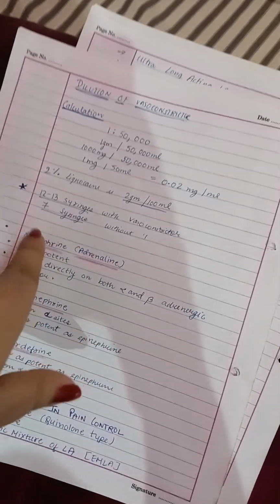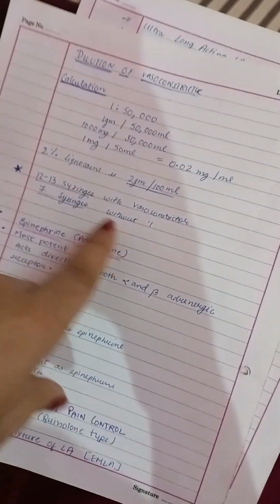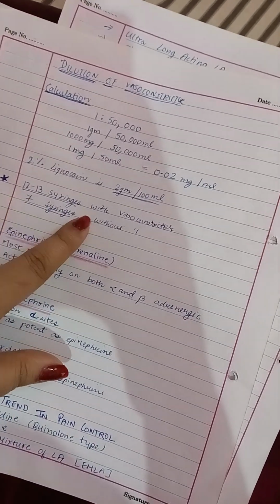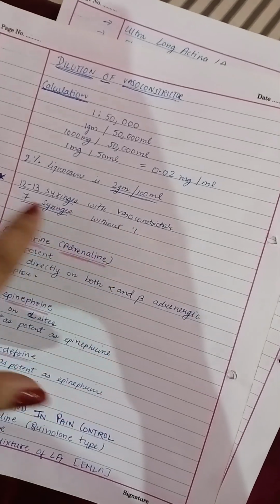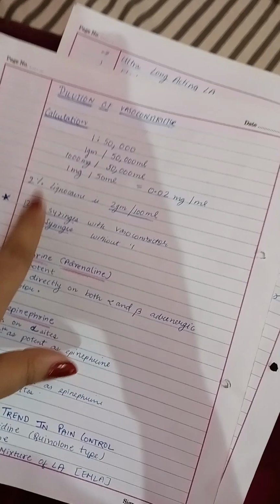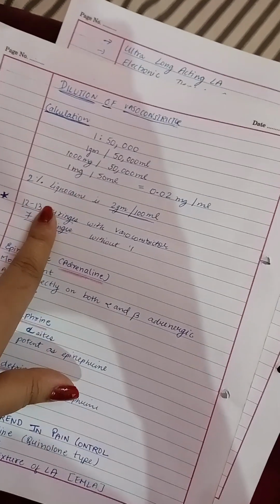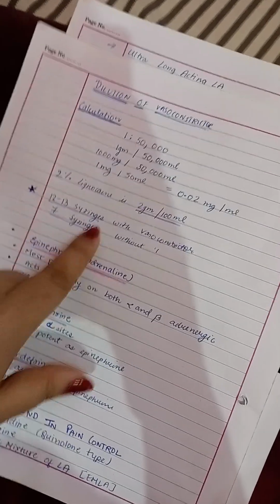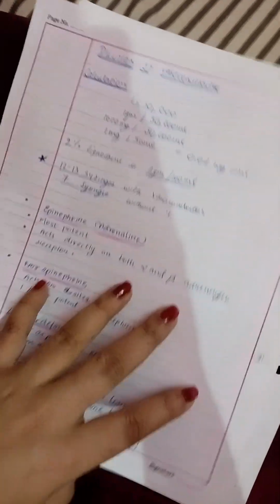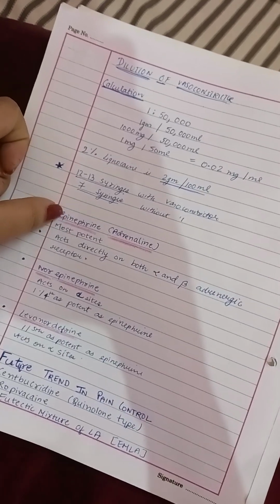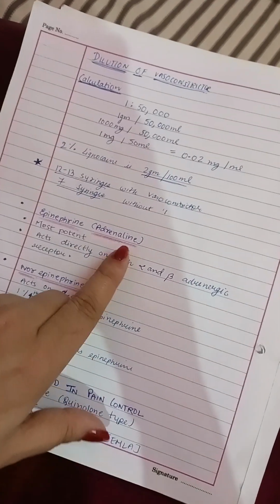Okay, in short, I can tell you this, with vasoconstrictor we can give 12 to 13 syringes, and without vasoconstrictor we can give 7 syringes, and it depends. It's not a universal thing, it depends on various factors, the side effect, the patient, everything, but in general we can. Okay, studying about some of the vasoconstrictors, the most potent is epinephrine, which is also known as adrenaline.